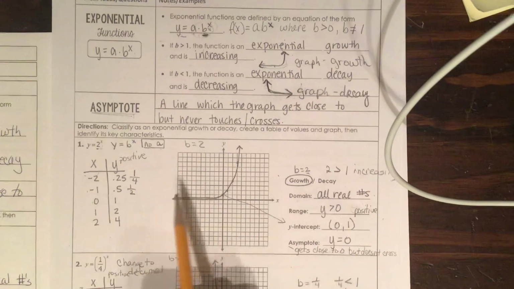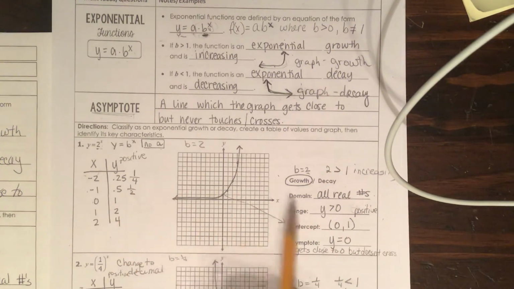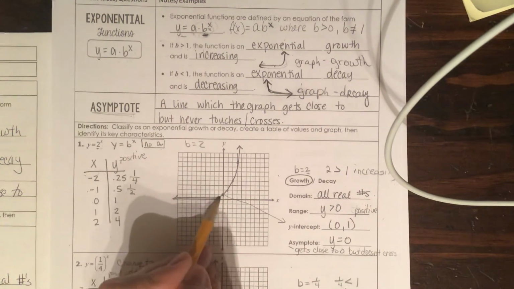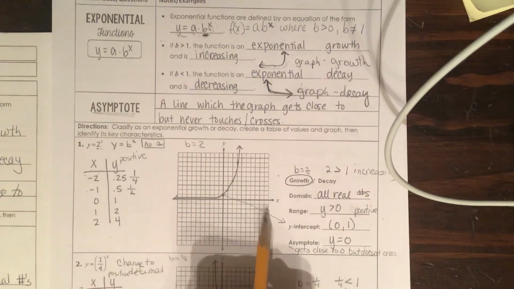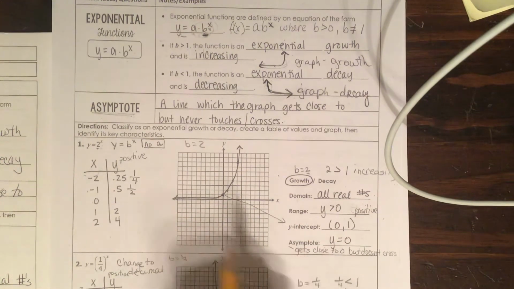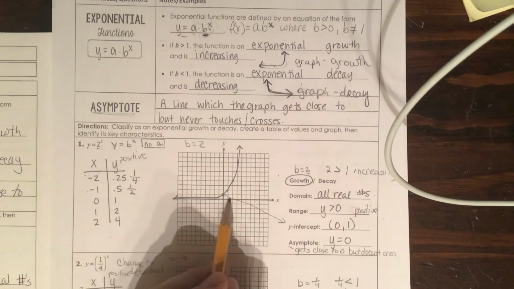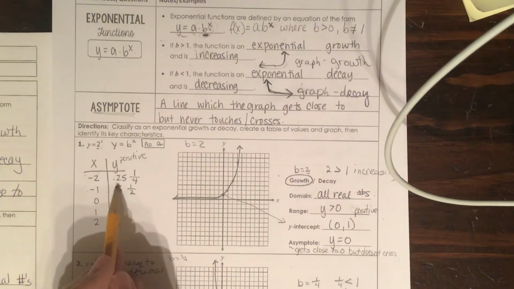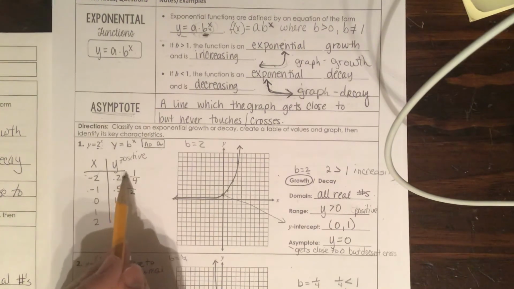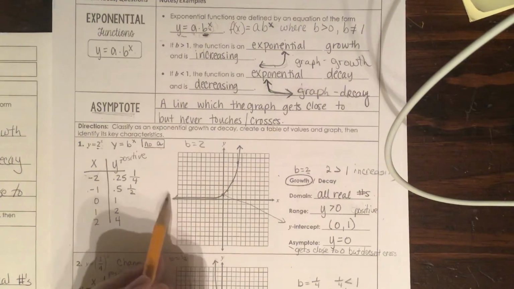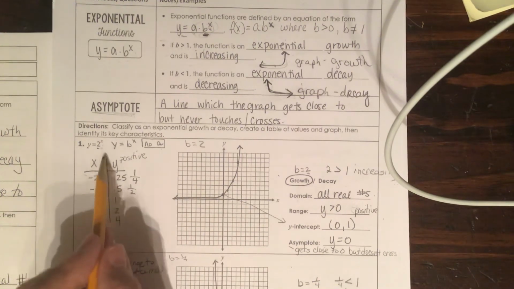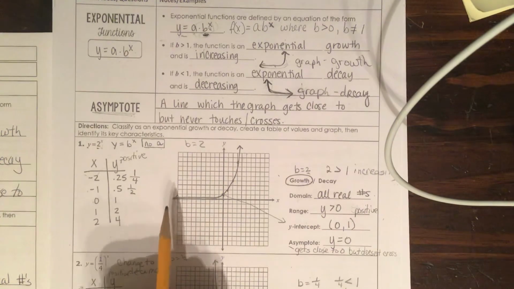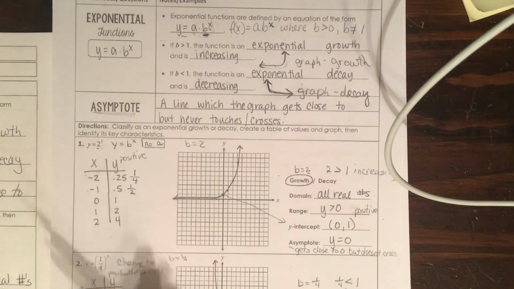We know the domain is all real numbers. We see the y-intercept where the line crosses the y-axis is (0, 1). We see the asymptote is 0 because it gets close to 0, but it never ever crosses it. You can see that it's 0.5, 0.25, and these numbers are going to get smaller and smaller and smaller, but it's never going to cross this line right here. No matter what negative number we put right here, it's never going to cross that line. And that's why we call these exponential functions.